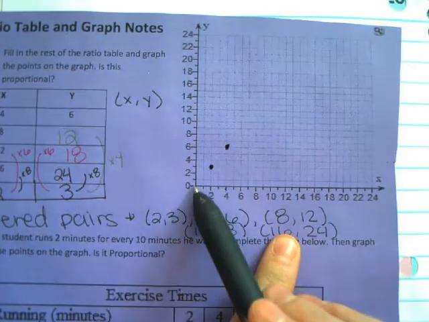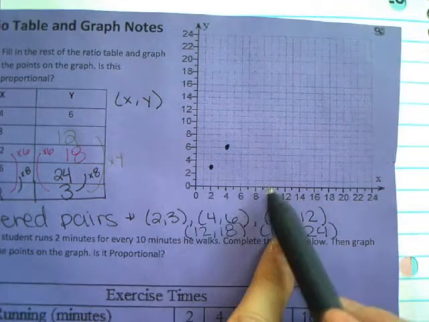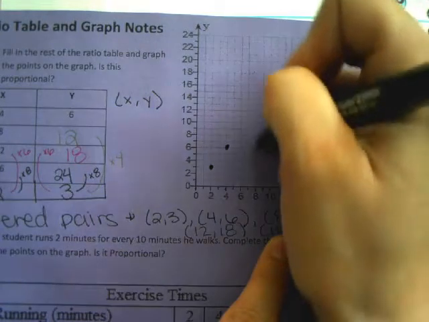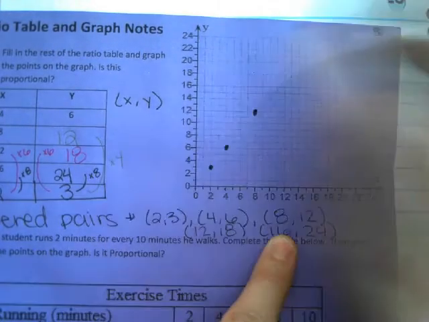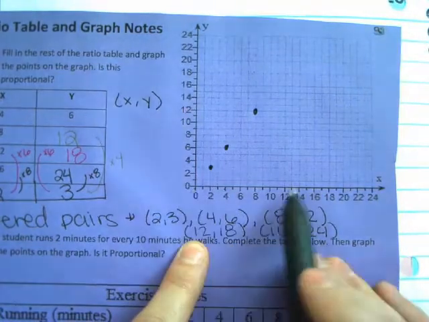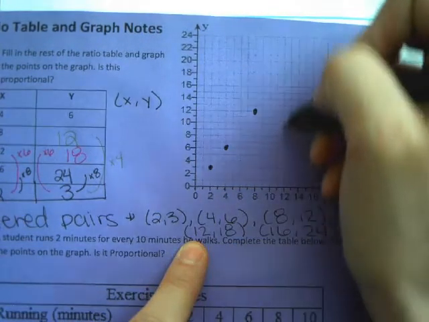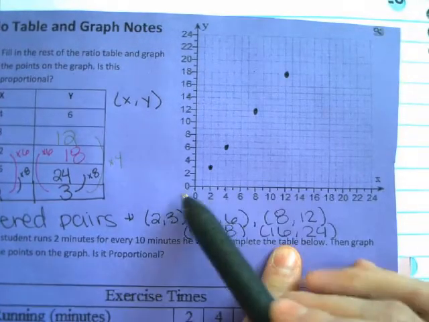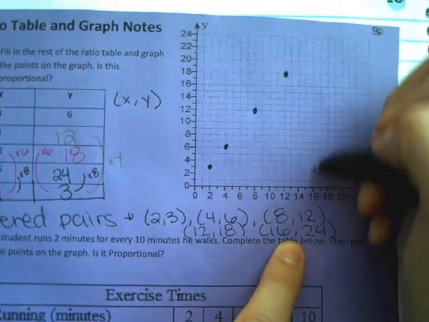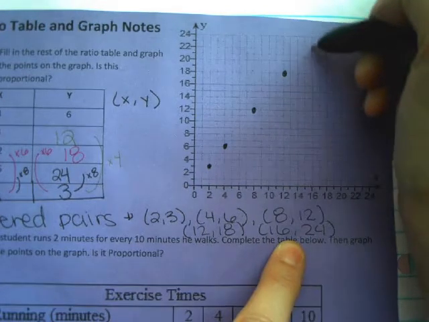Then I'm going to do the same thing. I'm going to start at origin, go over 8, and up 12. And then I'm going to go over 12 and up 18. In the last one, I am going to go over 16 and up 24.